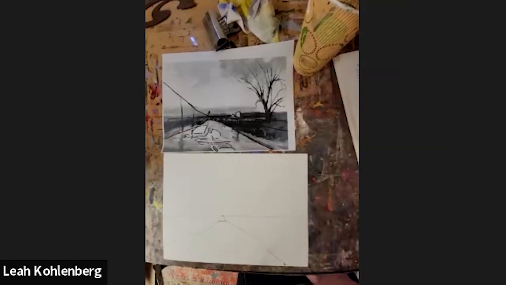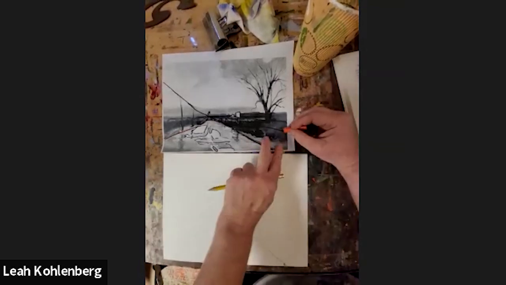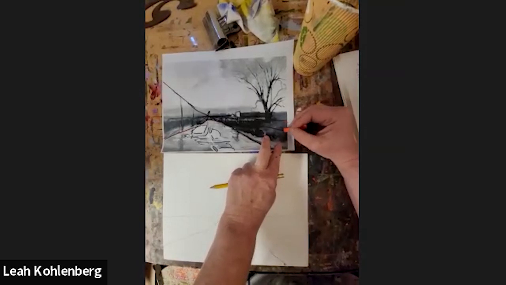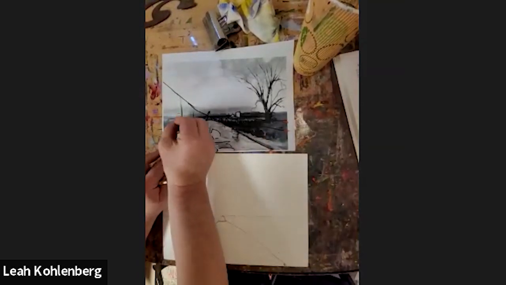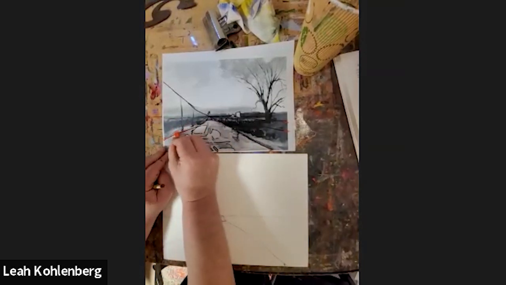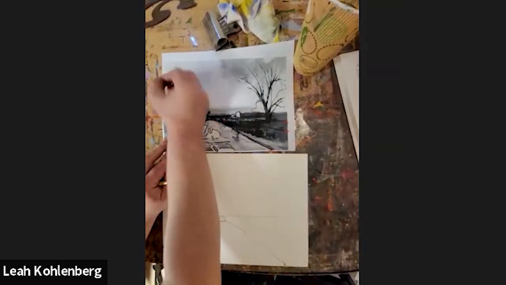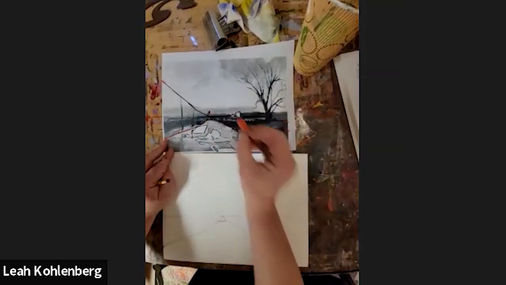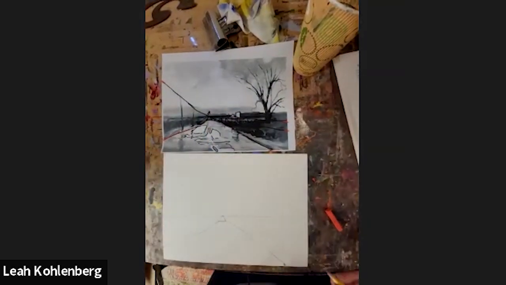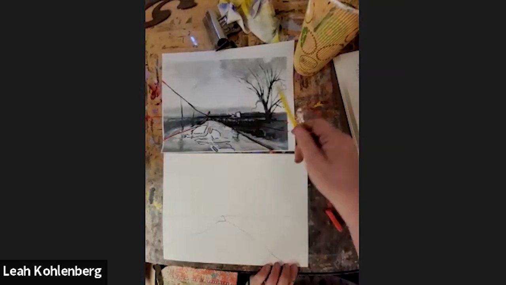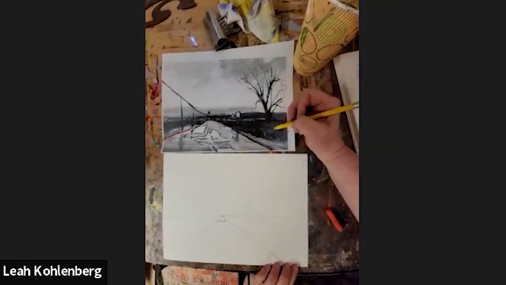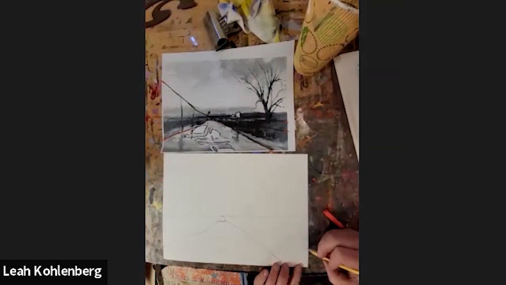Here, I'm going to mark these with the brighter color so you can see it against the dark. Here's where these lines start and end. Even though the fence doesn't start till about here, I'm going to begin my line here.